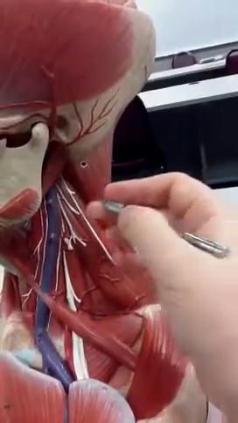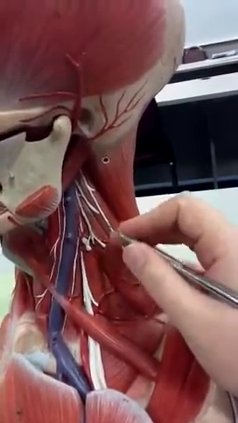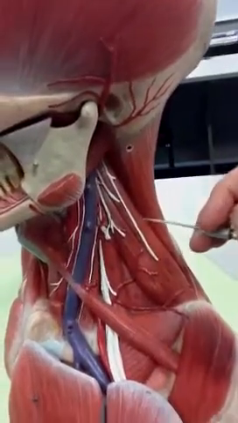You do not see C1 nerve root. Please do 4, 3, 2 again. Okay. 5, 4, 3, 2. Okay.